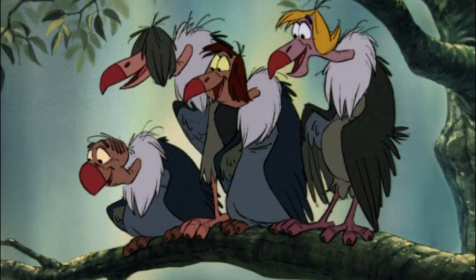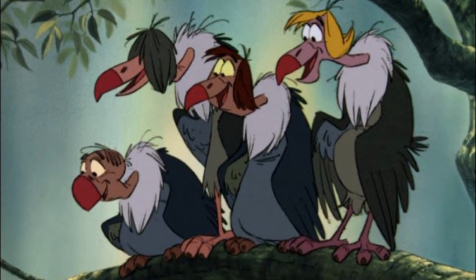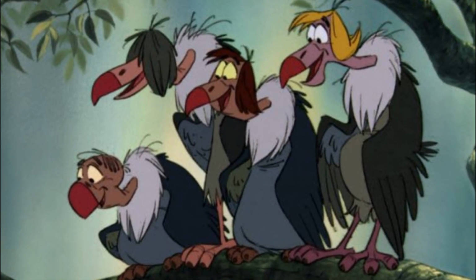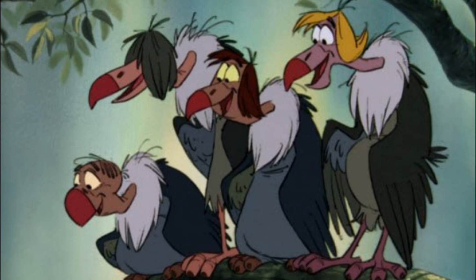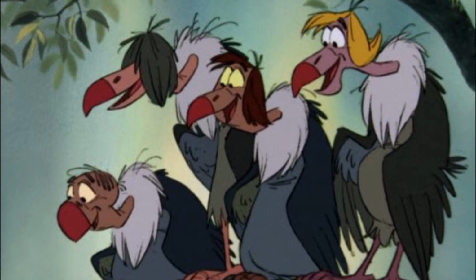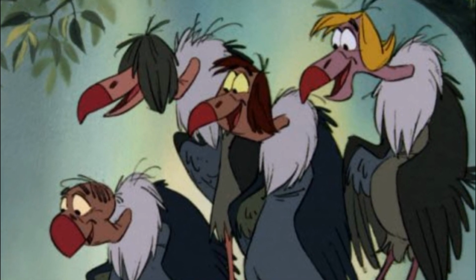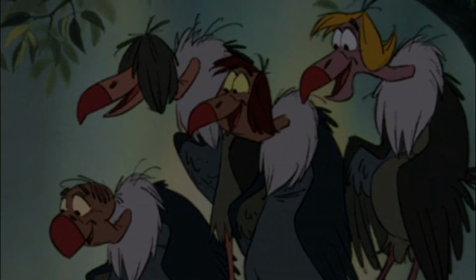After running away because he is reluctant to return to the village, Mowgli encounters a flock of vultures. Most people don't know that while the film was being made, Brian Epstein, manager of the Beatles, approached the animators and had them design the vultures based on the members of the band. The original idea was that the Beatles would voice these animations. However, John Lennon canned the idea, joking that they should hire Elvis Presley instead.